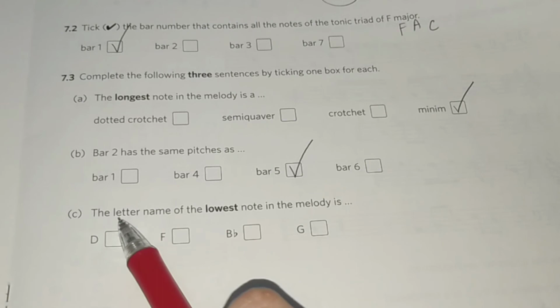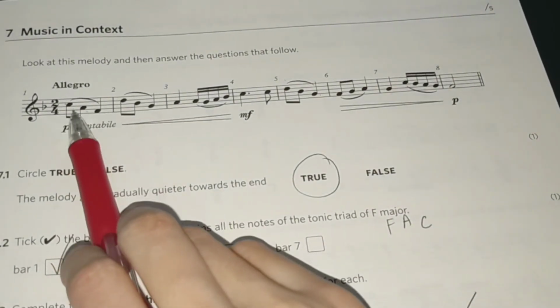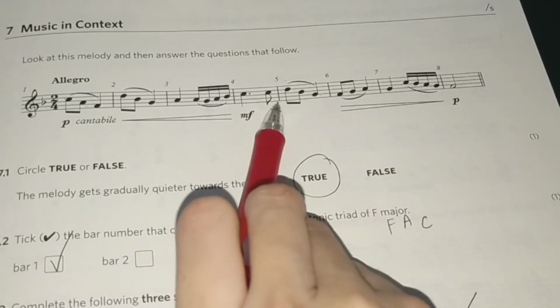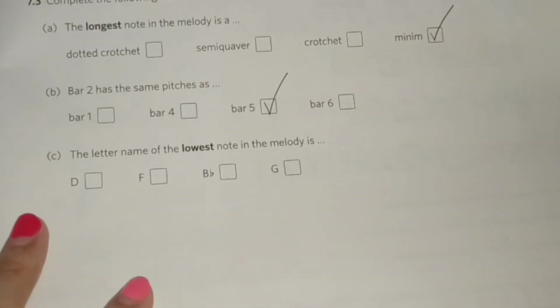Okay, very last question. The letter name of the lowest note in the melody is, so where is the lowest note? Here, F. And then anything lower than F here? No, right? So F will be the lowest note.